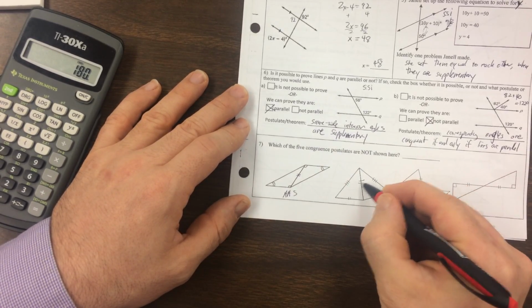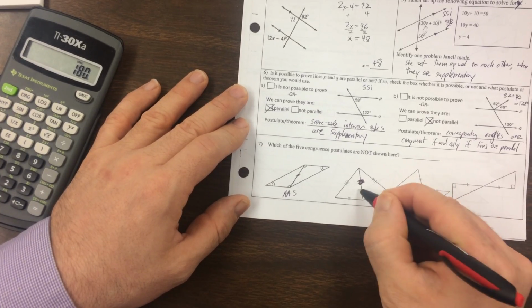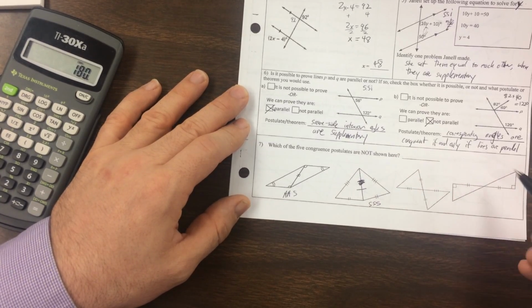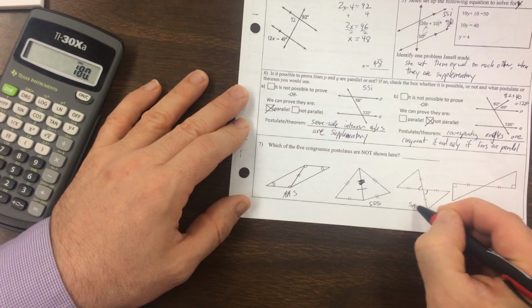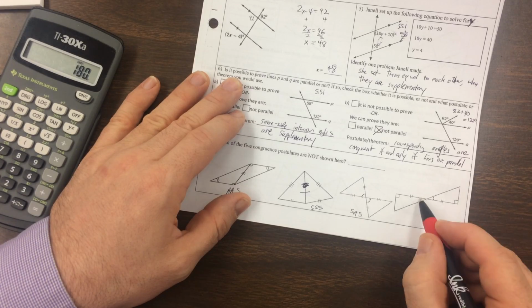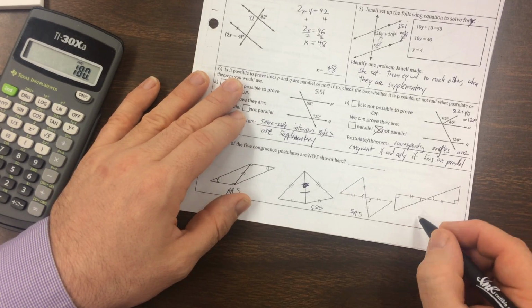Here I've got another reflexive property. Whoops, I should just mark 1 here. So this is going to be side, side, side. I've got vertical angles here, so I've got side, angle, side. And I've got vertical angles here, so I have angle, side, angle.